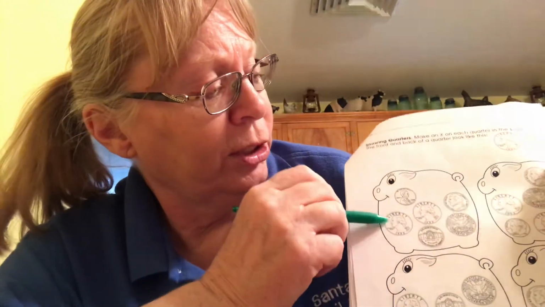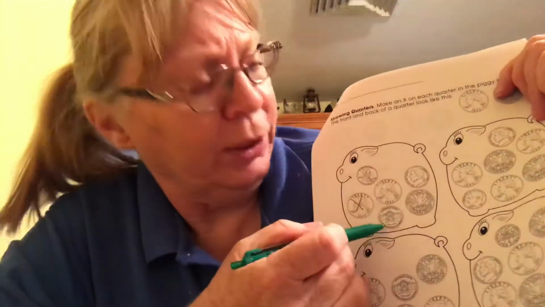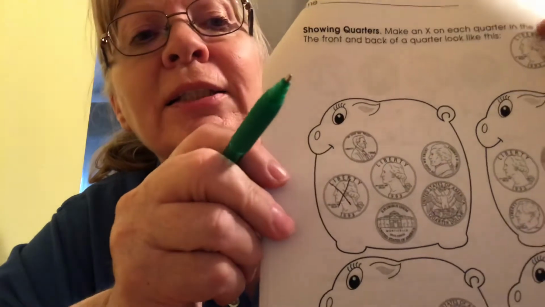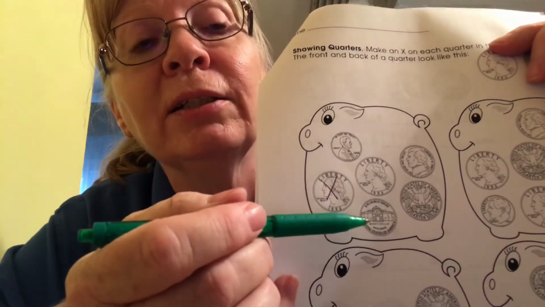Now look, there's Washington, and it's bigger. This is a quarter, so I'm going to put an X on it. And this one is smaller, so it is definitely not a quarter. It has Monticello on the back, and that's a nickel.